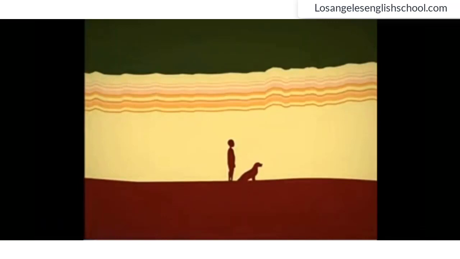I was walking my dog on the beach when I noticed that the cliffs are made of horizontal stripes of rock. But what causes this?